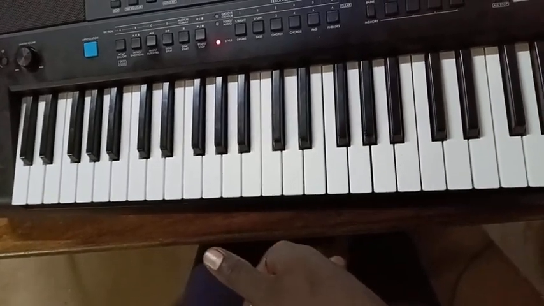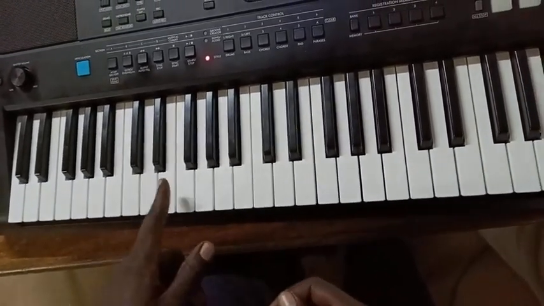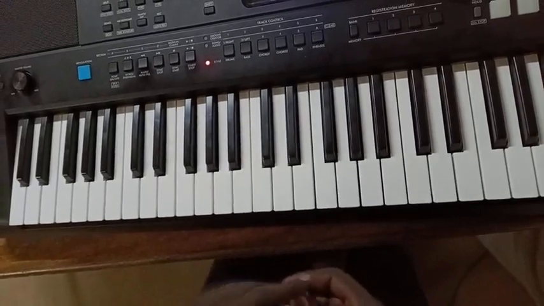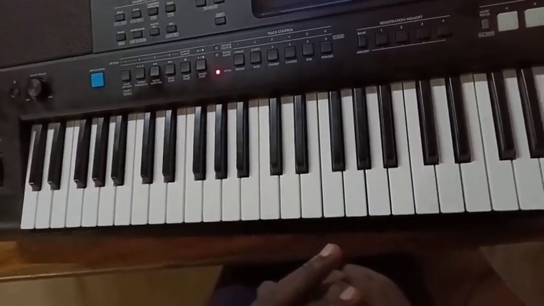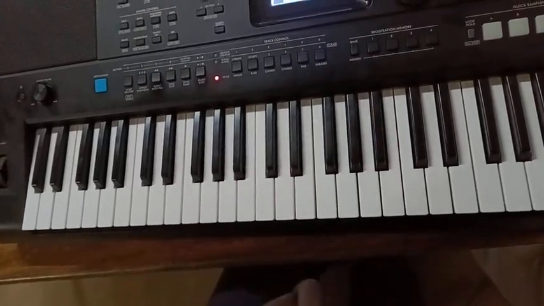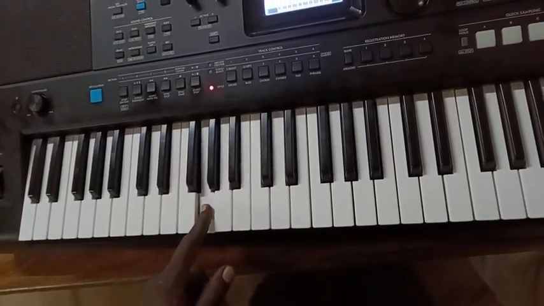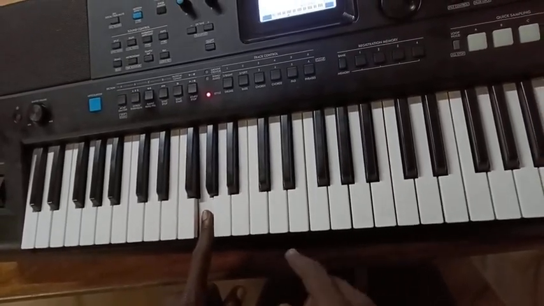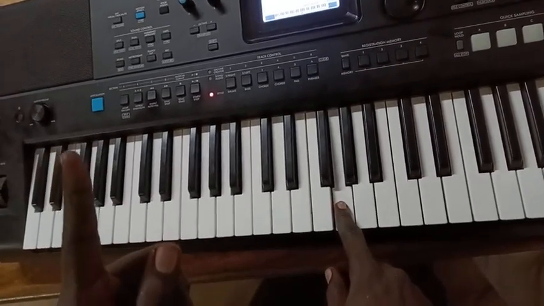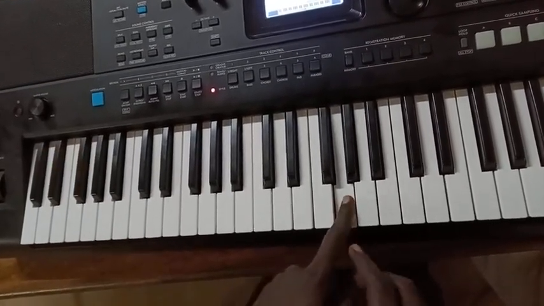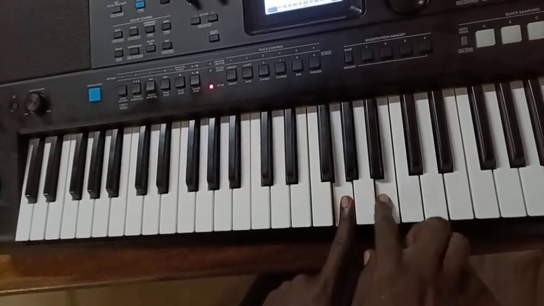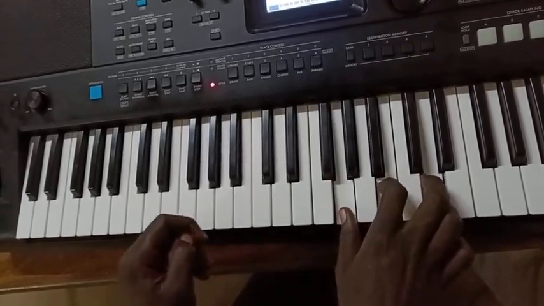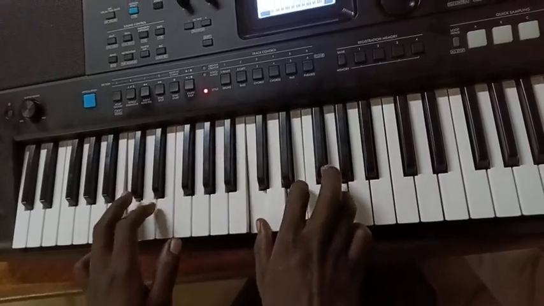We have 1, 4, 5. Remember we said 1, 4, and 5 takes the major keys. Now this is the fifth. We stand here using our 135, 1, 2, 3, 4, 5. Like that.